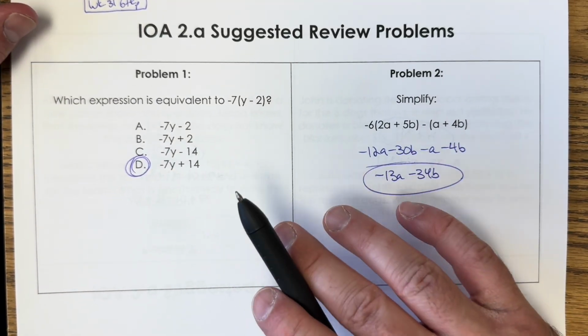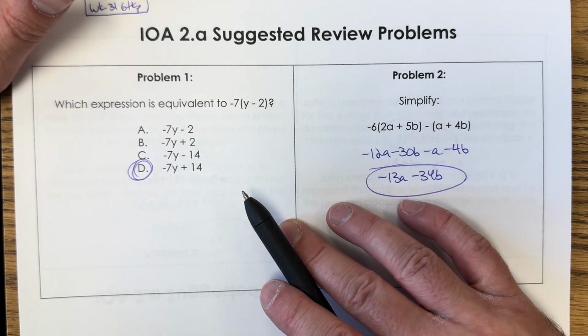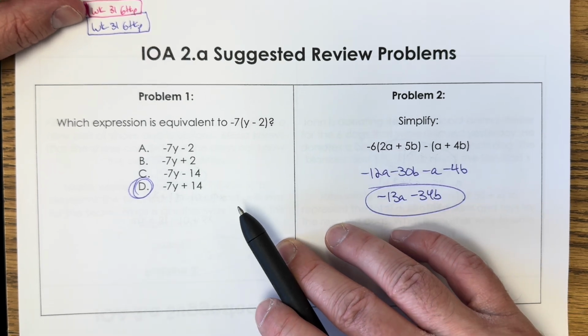All right, this is the second section. This is the gatekeeper 31. What we just did was gatekeeper 30. Okay, I'm going to keep going with them and see what I can do.